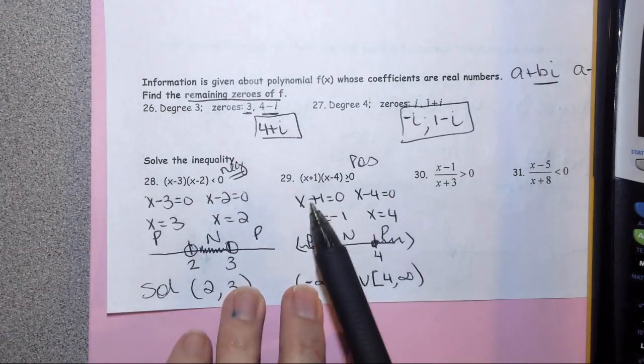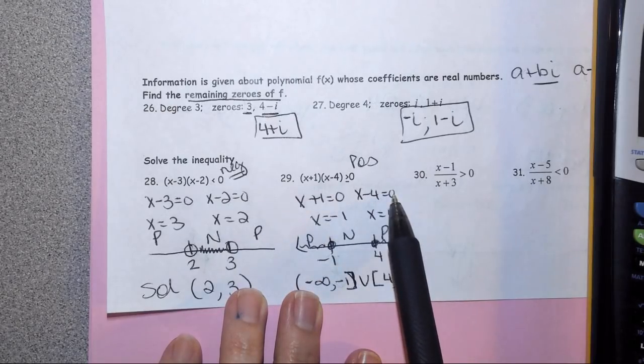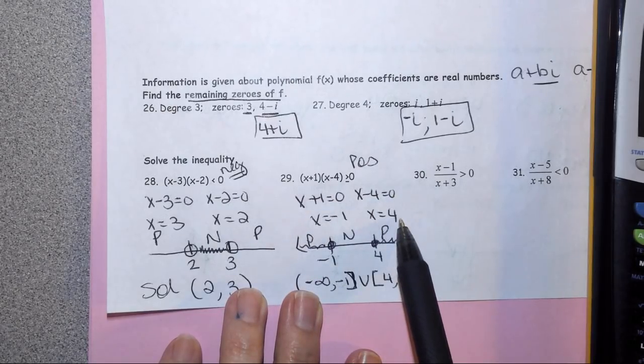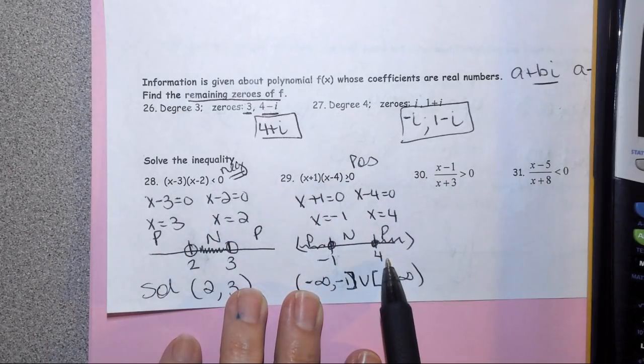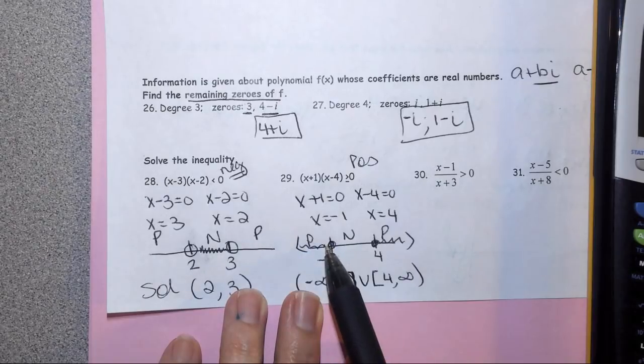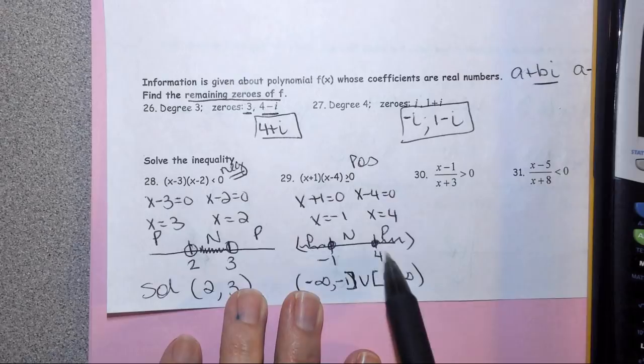Okay, so let's see how you did. So I said x plus 1 equals 0, so x equals negative 1. x minus 4 equals 0, so x equals positive 4. I put both numbers on the number line, negative 1 and positive 4. I picked a number to the left of negative 1 and got a positive answer. I picked a number between negative 1 and 4 and got a negative answer. I picked a number to the right of 4 and got a positive.